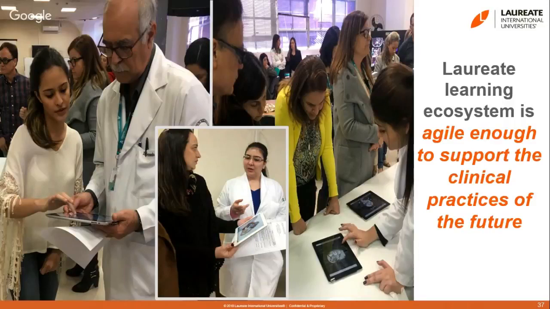And sometimes in the hospital, our partners have not all these technological tools that we use with our students. And we brought the professors to have an experience on how our students are learning.